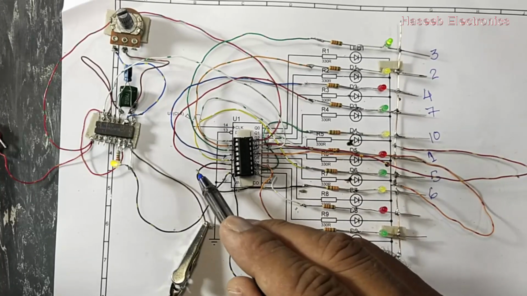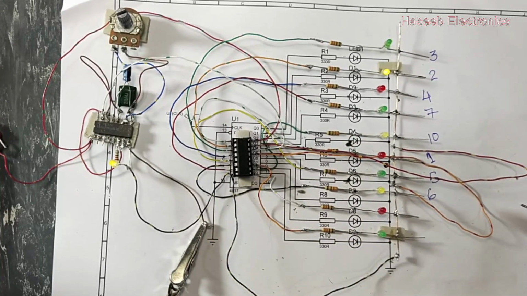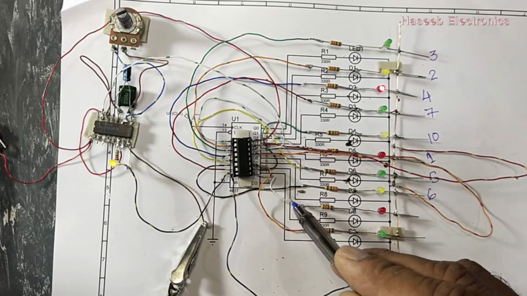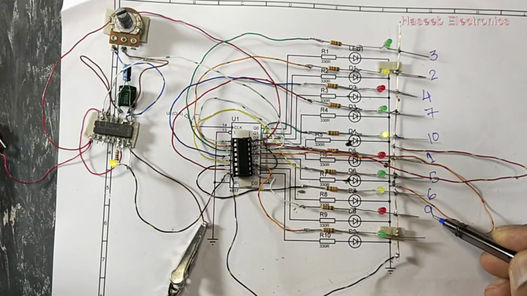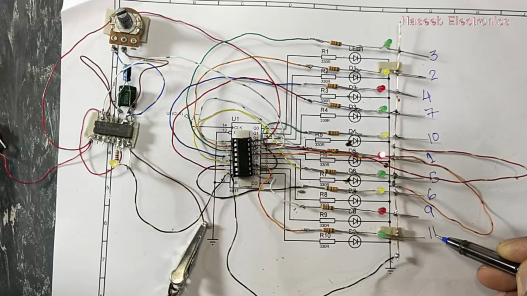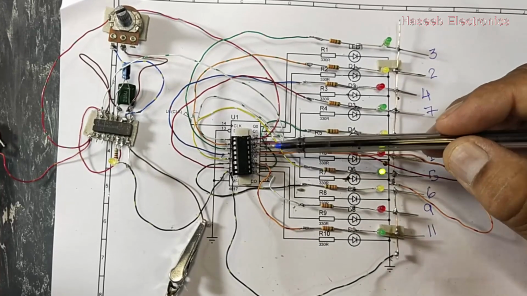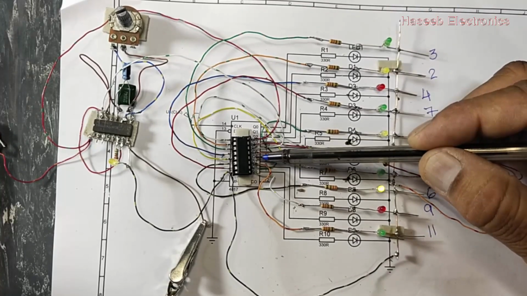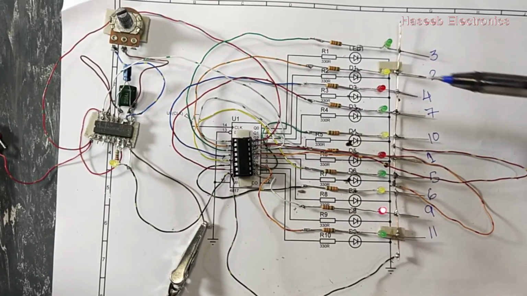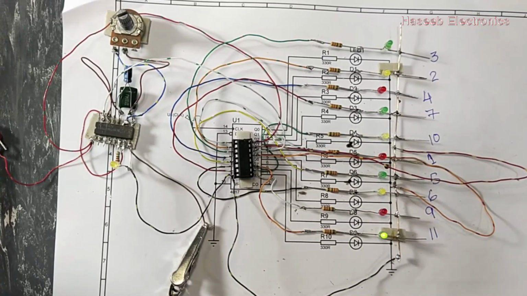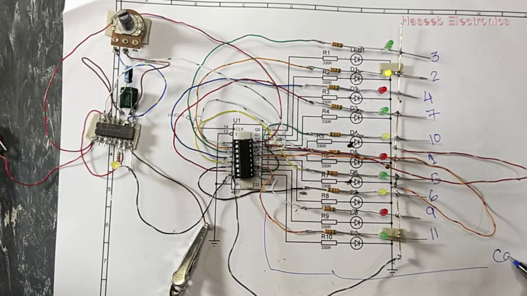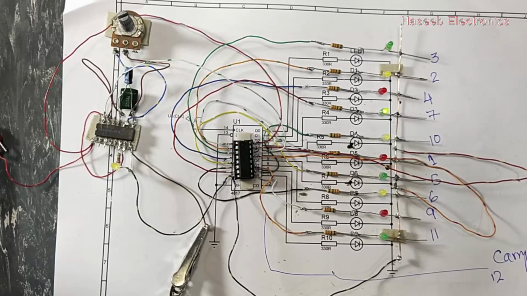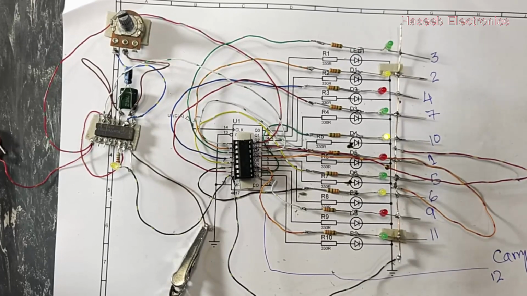This blue wire is at pin number 6, and then we have this wire, it is going to pin number 9, and the last one, that is 11. Just only one pin there is still not connected, that is pin number 12. And if we want to drive the next circuit, that is called carry output, that is pin number 12. So this is pin configuration.